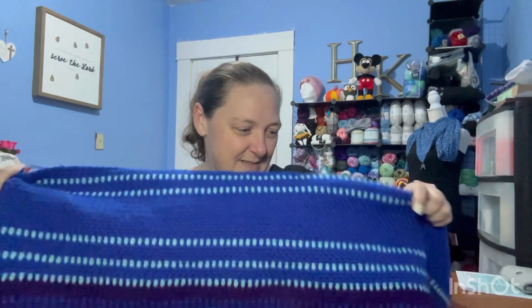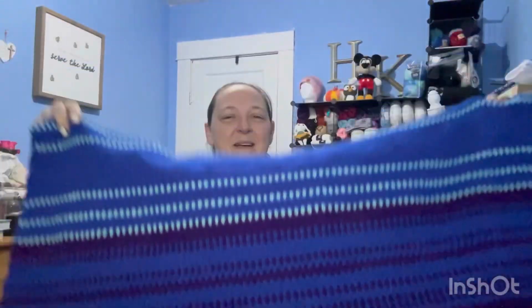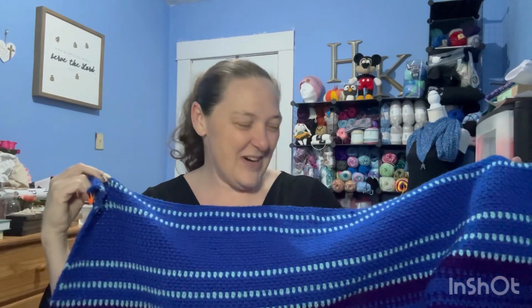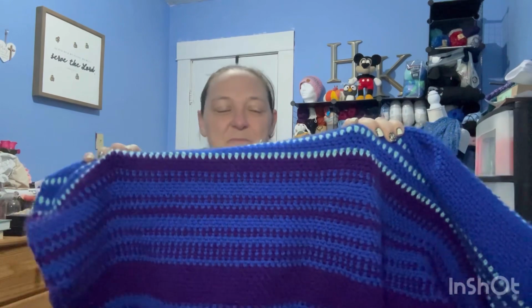I picked a pattern from a YouTuber, and I was like, okay, this isn't bad. I can do this. And this is what I've got so far. This is 3 months of her 12 months of the first year that she was born. So this is June 16th of 2008 and 3 months.